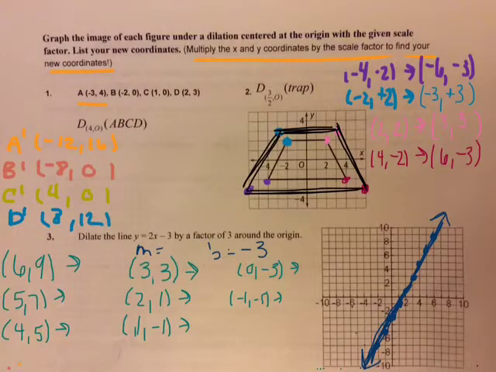We have -3, -7. That's enough points. That should be enough. And what you're going to do is just multiply those points by the scale factor.